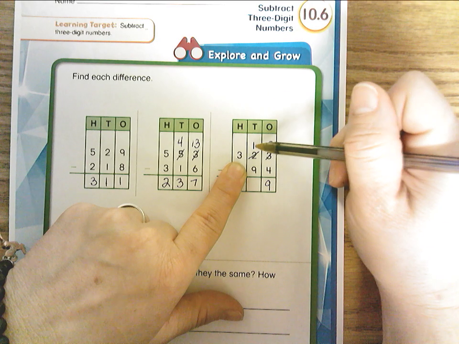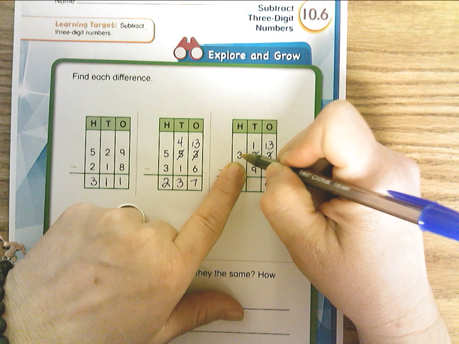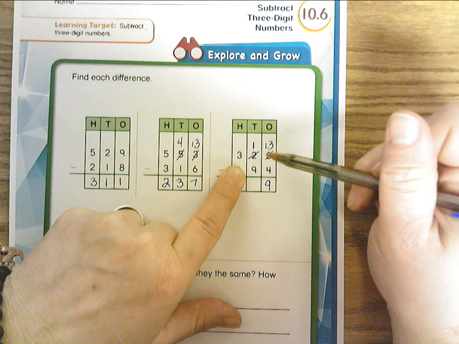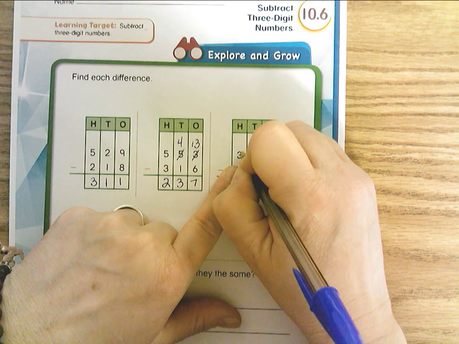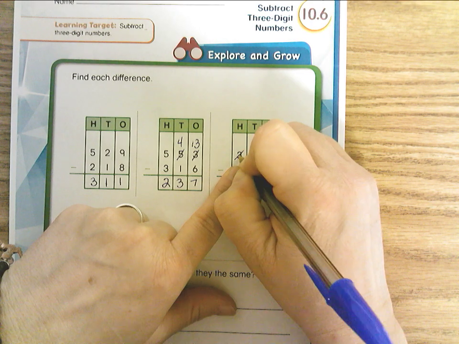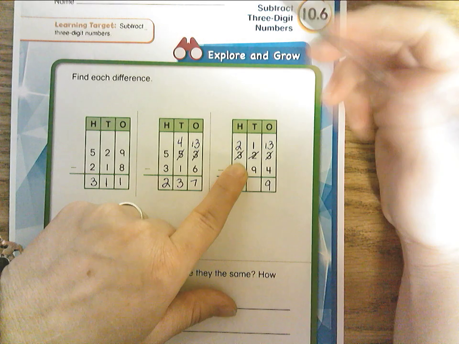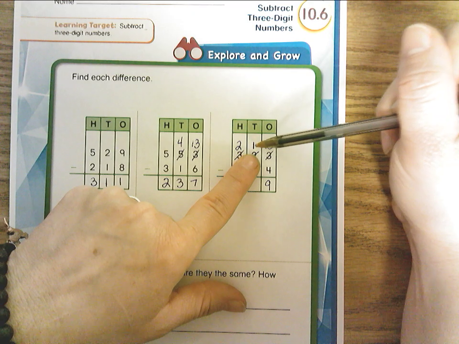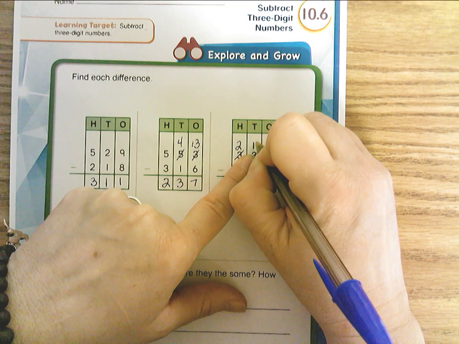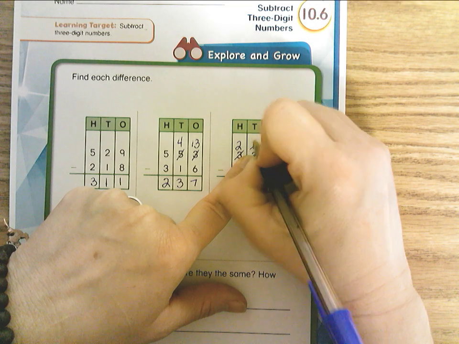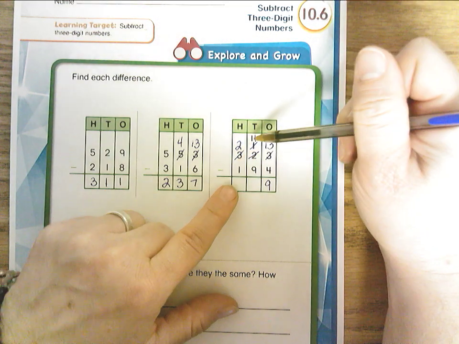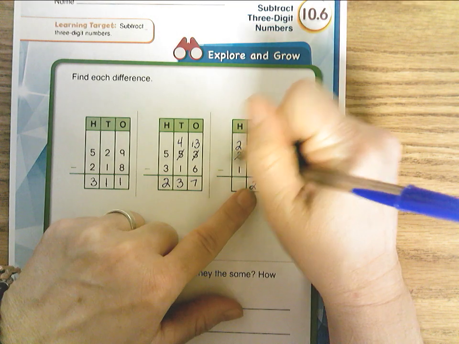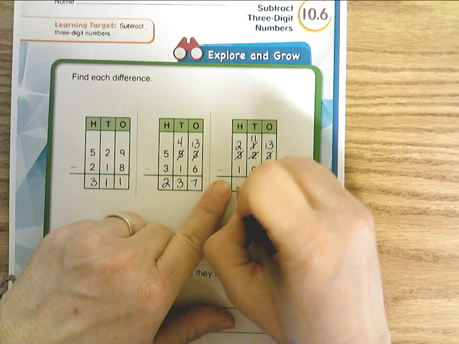No, I can't. I don't have enough, so I have to come over here and I have to regroup 100. This is going to be the tricky one for today. You're going to have problems like this today. So I'm going to regroup 100. If I take 100 here, I'm going to have 2 left here. So I'm going to take my 10 tens and I'm going to add it to my 1 that I already have. So I'm going to cross this out. 1 plus 10 is 11. So 11 minus 9 is 2, and 2 minus 1 is 1.